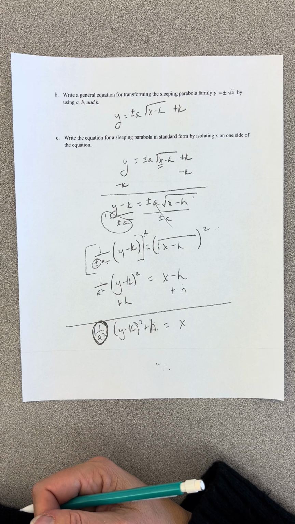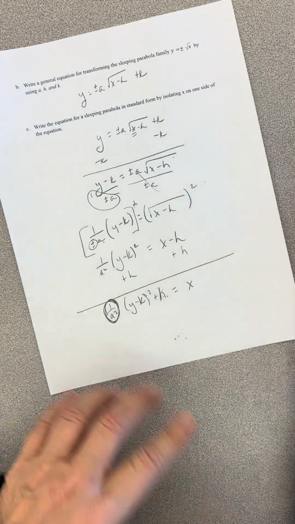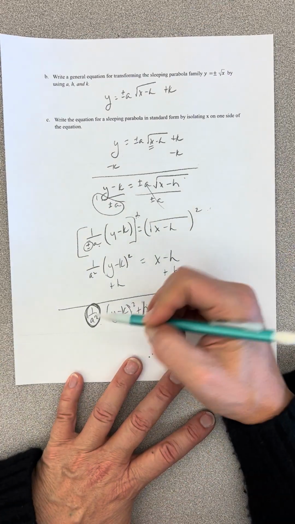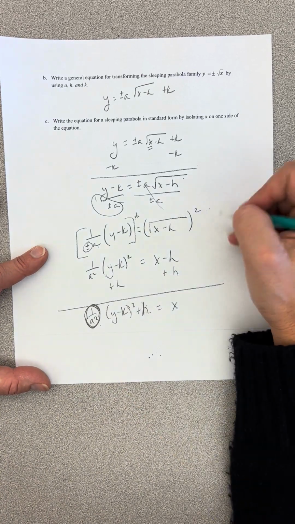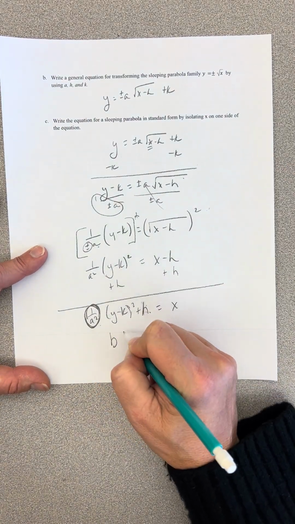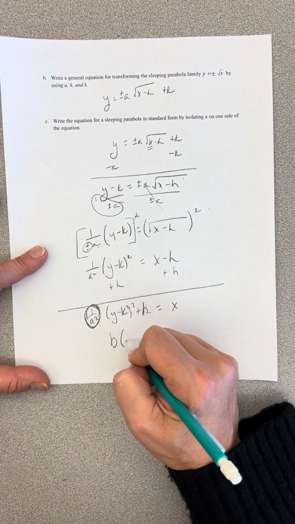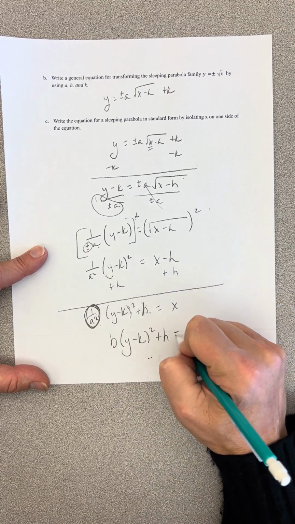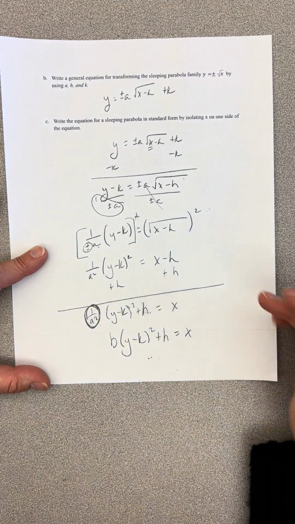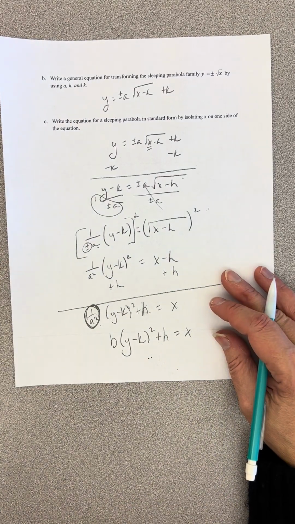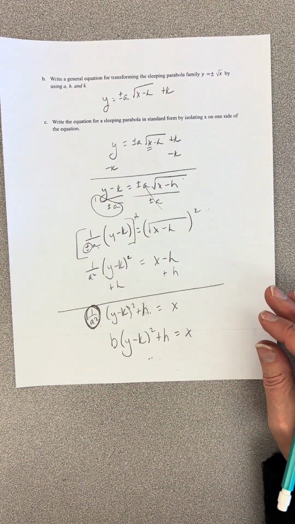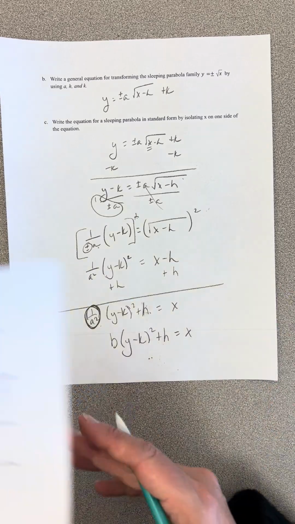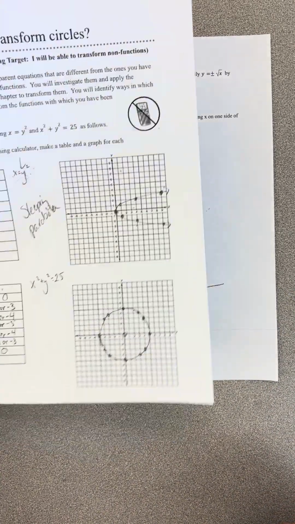Big highlights for this thing. Writing the equation for a sideways parabola, just kind of did that. Although this, rather than having 1 over A squared, you're gonna see this as B because it's a different kind of transformation. B times the quantity y minus k squared plus h, and that's gonna equal x, okay? B's gonna come more into play whenever we talk about trig functions, okay?